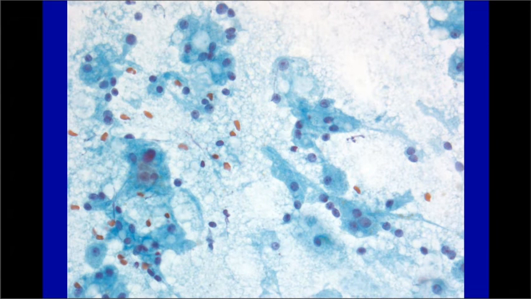Papanicolaou stain of the cells. I'm showing you a field with a more dispersed cell pattern. They have a low nuclear to cytoplasmic ratio.